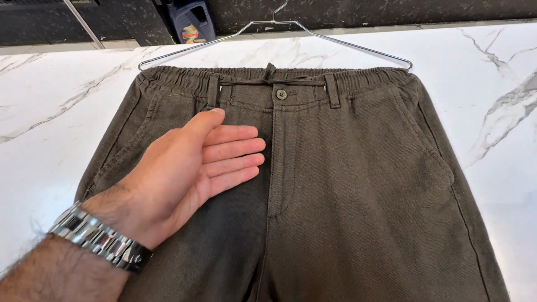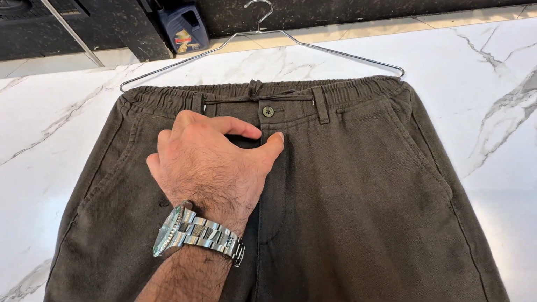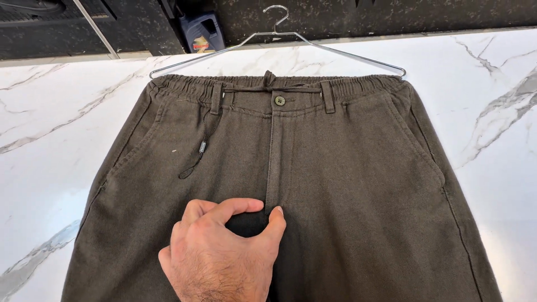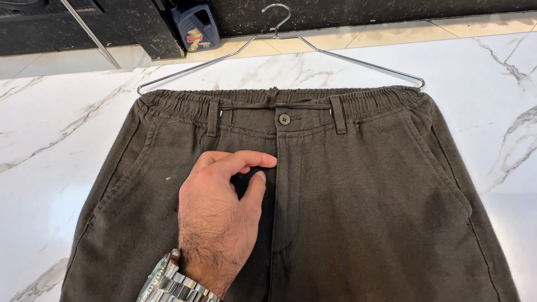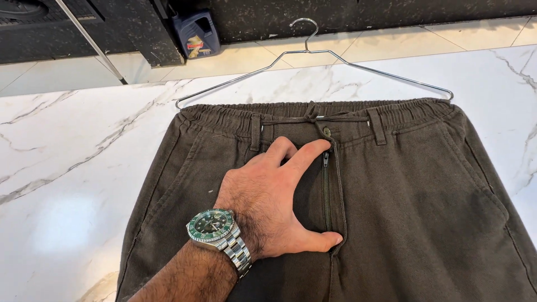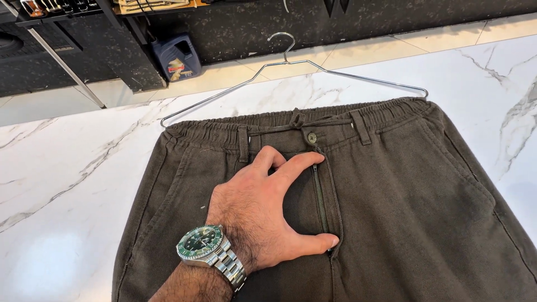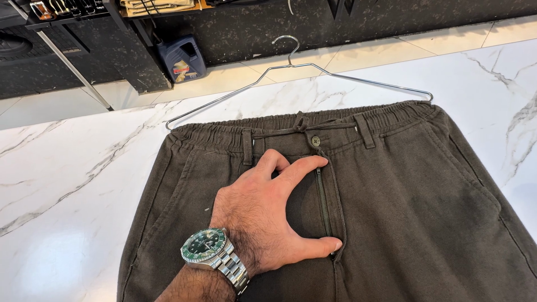This part is called the fly, okay? This is a fly, and this is the fly shield. This is the fly shield that covers the zipper. So a fly could be made of zippers or buttons, you know? It's different in different kinds of pants and jeans.